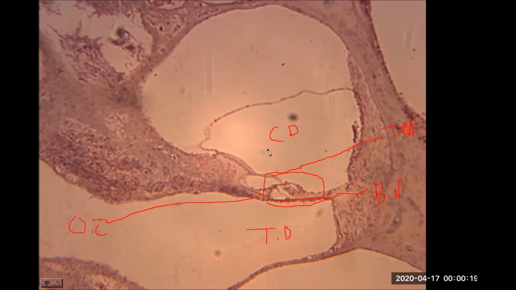The space in the middle is the cochlear duct. Then the last two features: this extremely thin, delicate membrane is the vestibular membrane, and then lastly, the vestibular duct. So you could go back and compare this to that model, and it's the same features that we're seeing here from the histology.